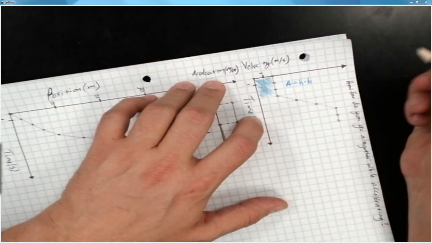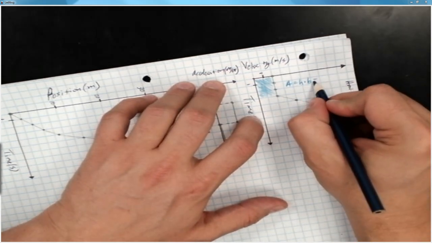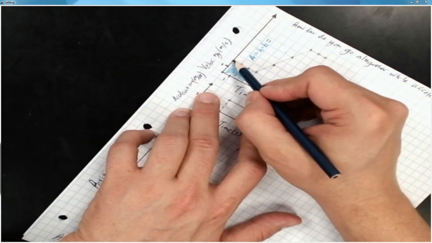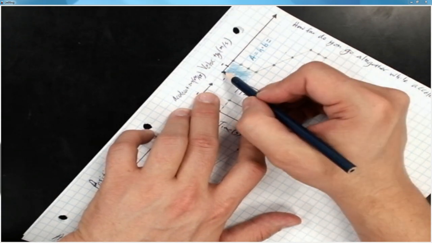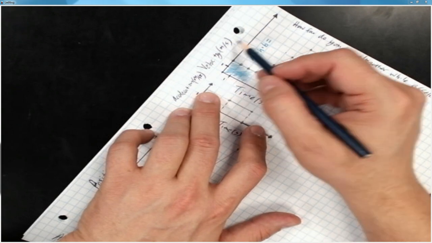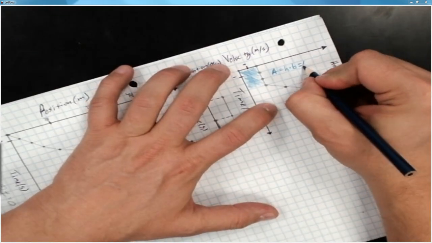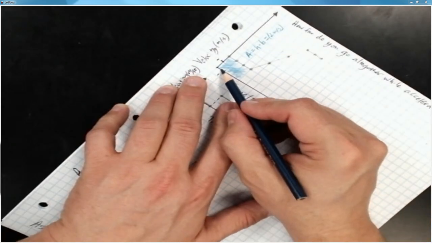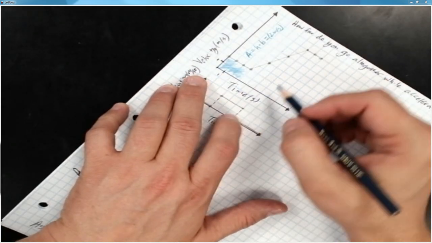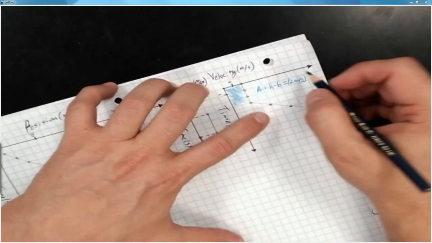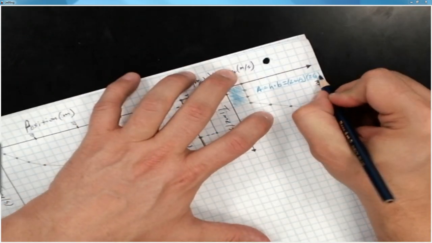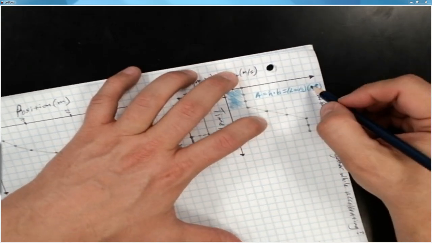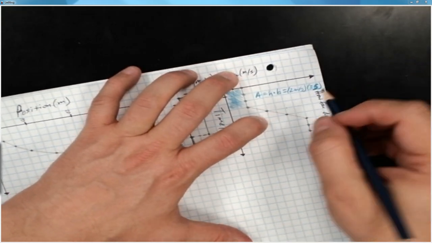And the height here is 2 meters per second. And the base is 3 seconds. So 2 meters per second times 3 seconds.